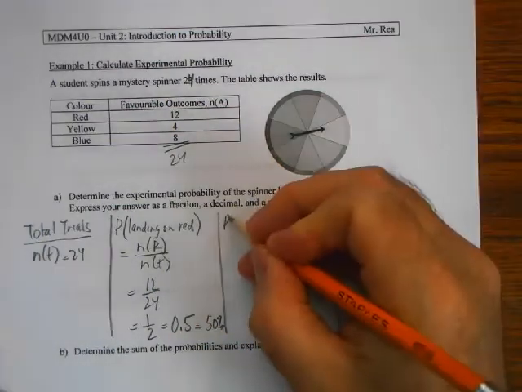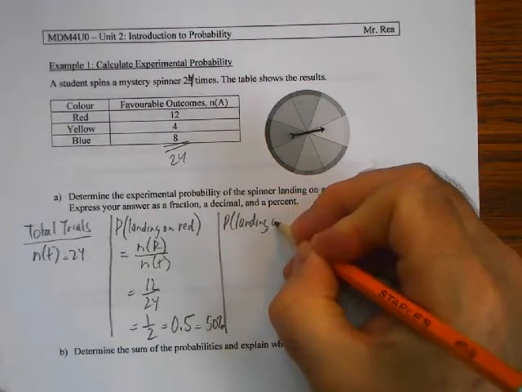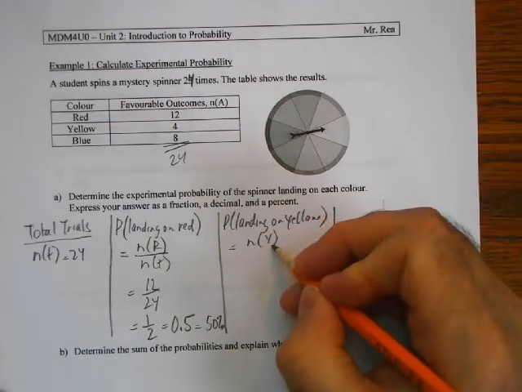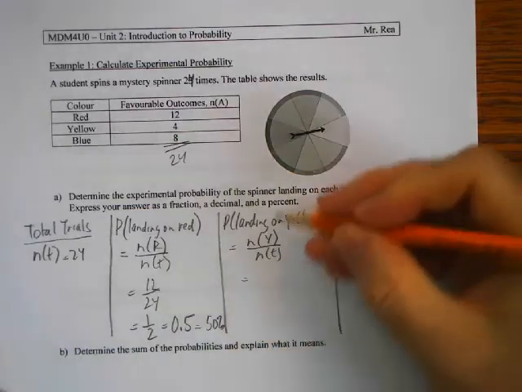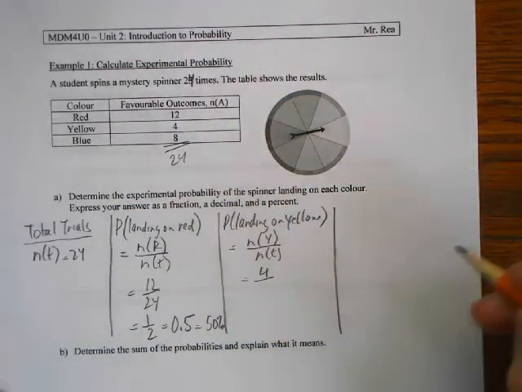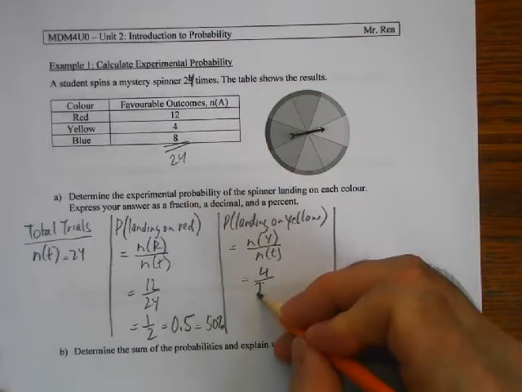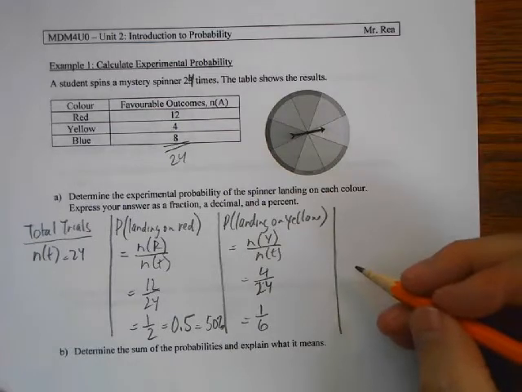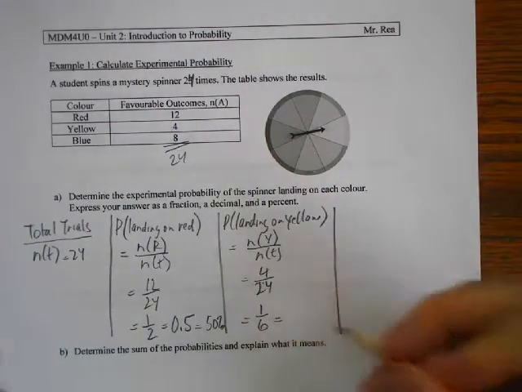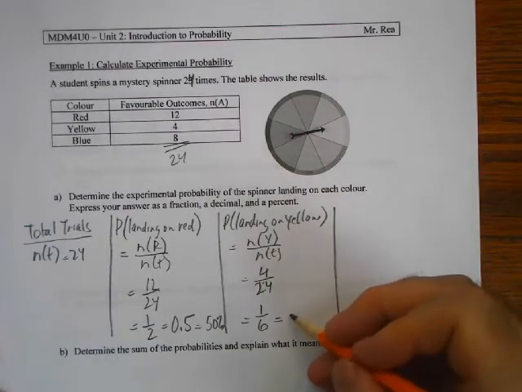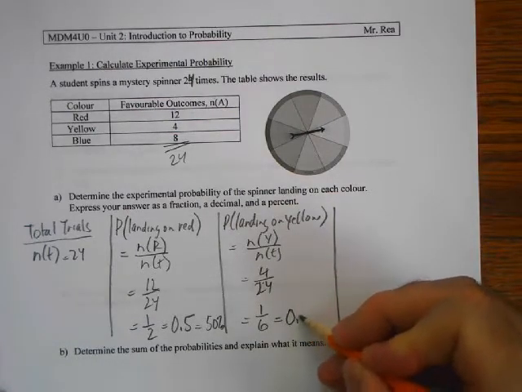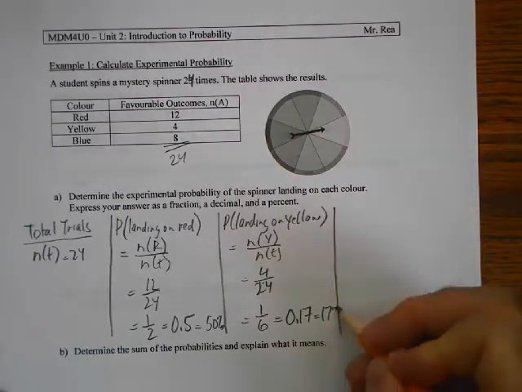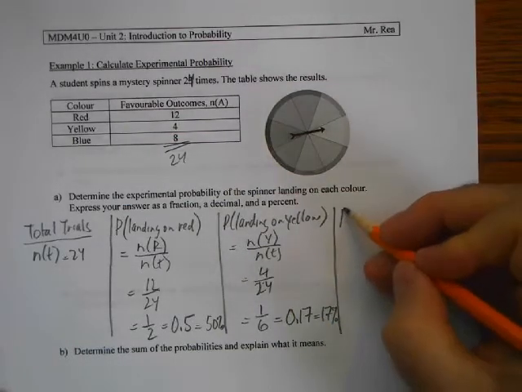We do the same thing for the probability of landing on yellow. This time it's the number of times we land on yellow over the total number of trials. So we landed on yellow 4 times over 24, which is equal to 1/6. If I turn that into a decimal, I have to do some rounding, so I'm going to leave room for a little more accuracy there. So 0.17, and that's equal to 17%. Okay, and then the last one, probability of landing on blue.